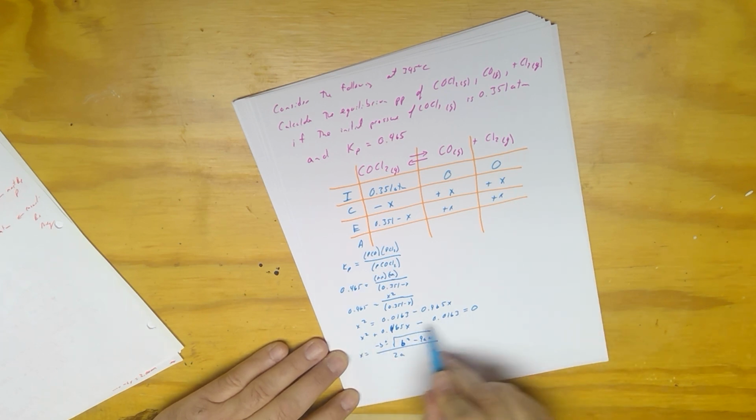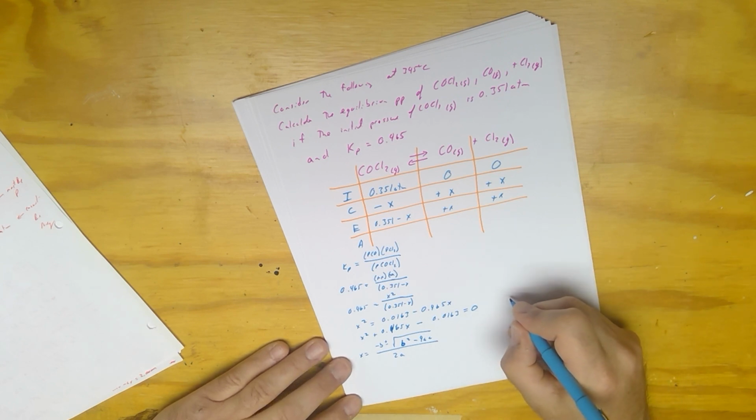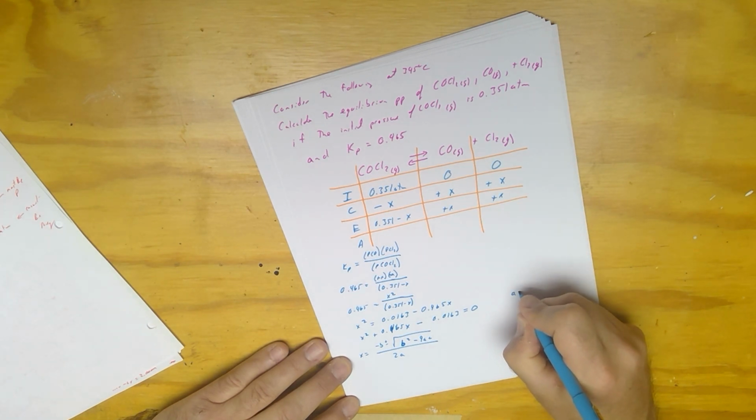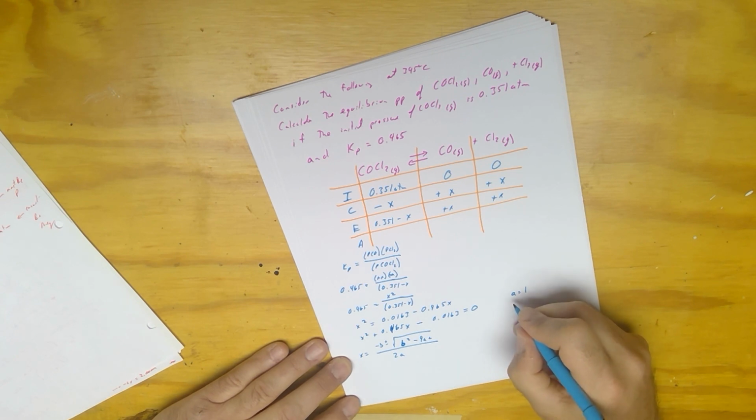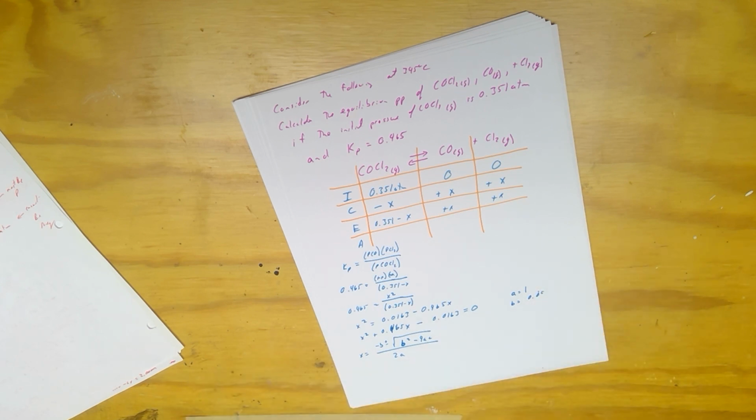All right, so now for those of you that don't know here, a is equal to 1, b is equal to 0.0, hold on.